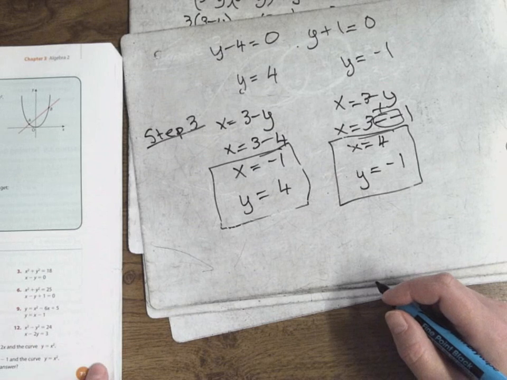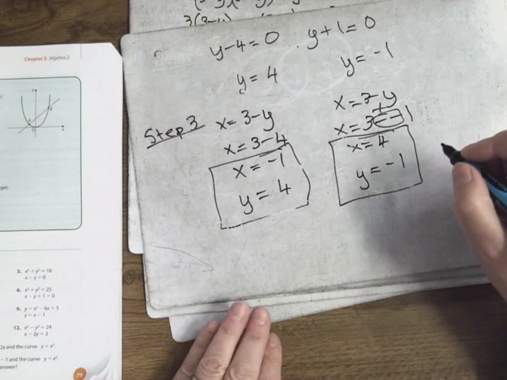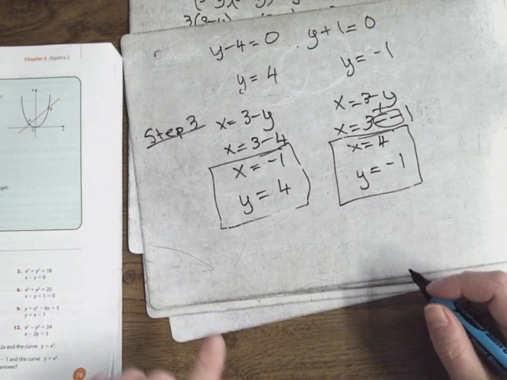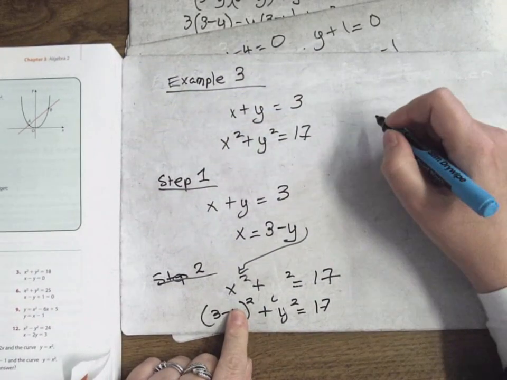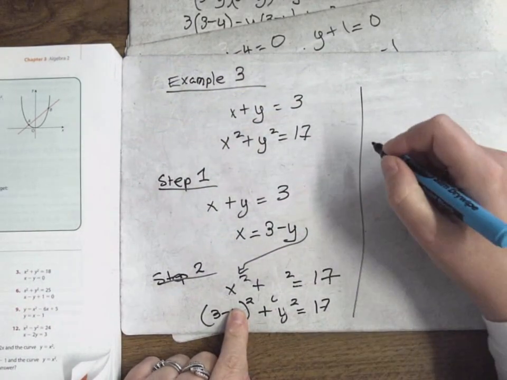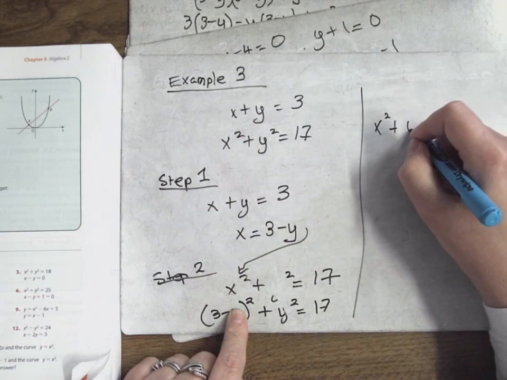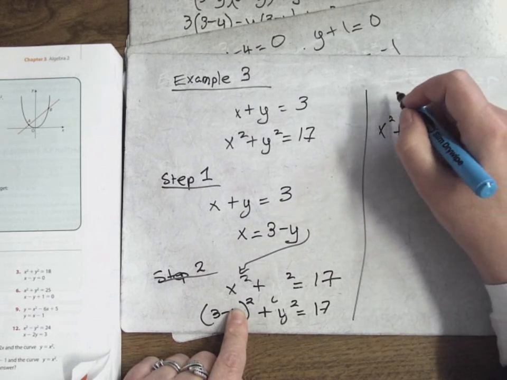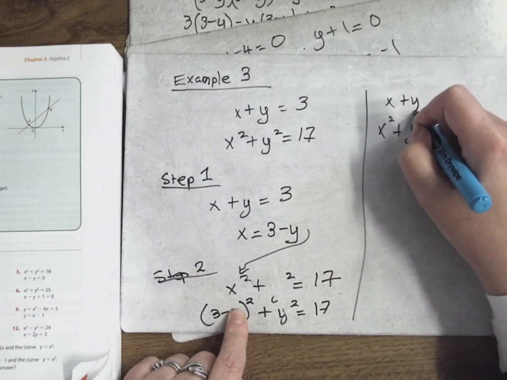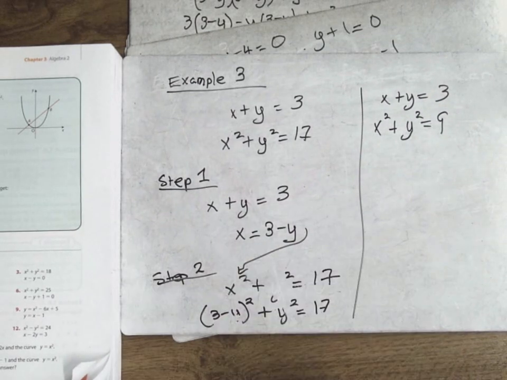Right, okay. Right, will you do, it's number 7 in the book, but I'll write it down for you. So here's what I want you to do. Get as far as you can with this one. X squared plus y squared equals 9, and x plus y equals 3. Okay, so get as far as you can with that one.